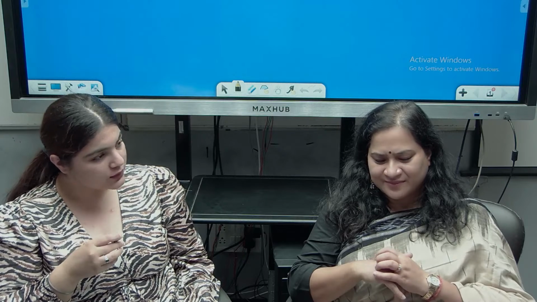Ma'am, I have some friends who are also preparing for UPSC, and many times I find them cribbing that they have to memorize a number of facts and figures. So, does sociology require memorization of facts?